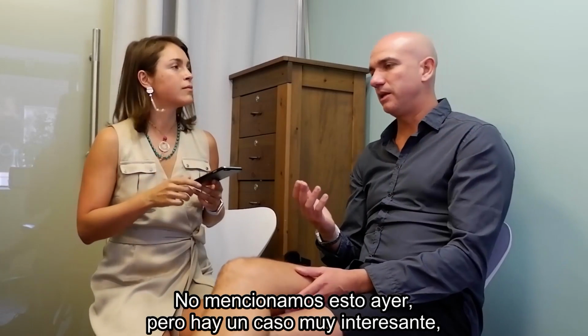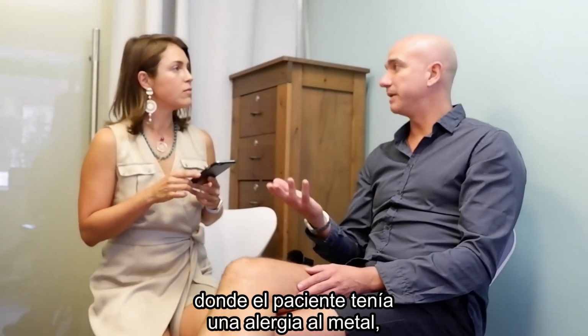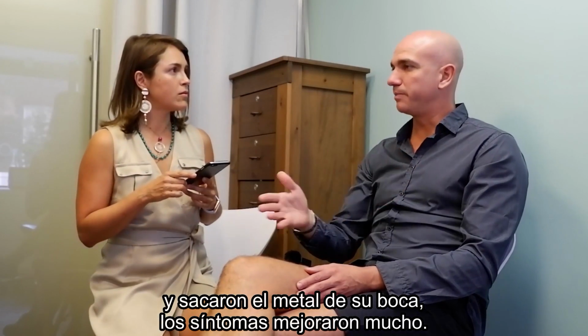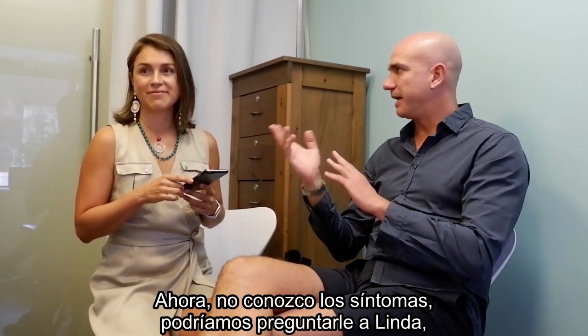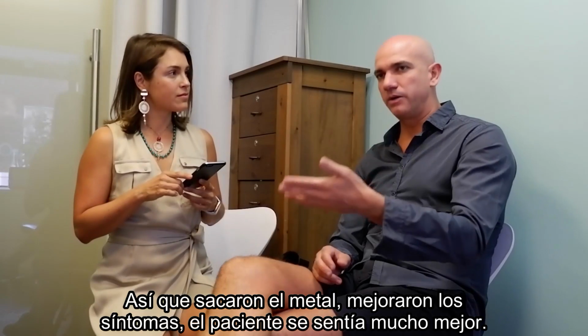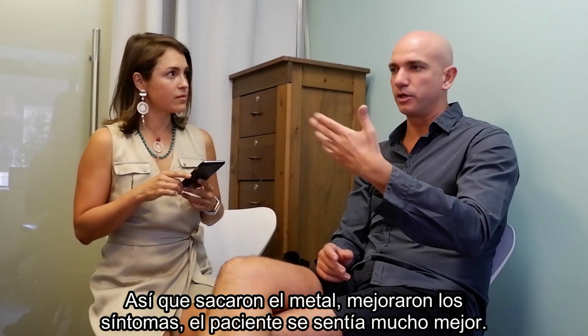We didn't mention this yesterday, but there's a really interesting case where the patient had an allergy to metal. They removed the metal from the mouth and the symptoms got a lot better. Now, I don't know which symptoms. We can ask Linda and maybe it can be placed somewhere. So the metal was out, the symptoms got better, the patient felt a lot better.